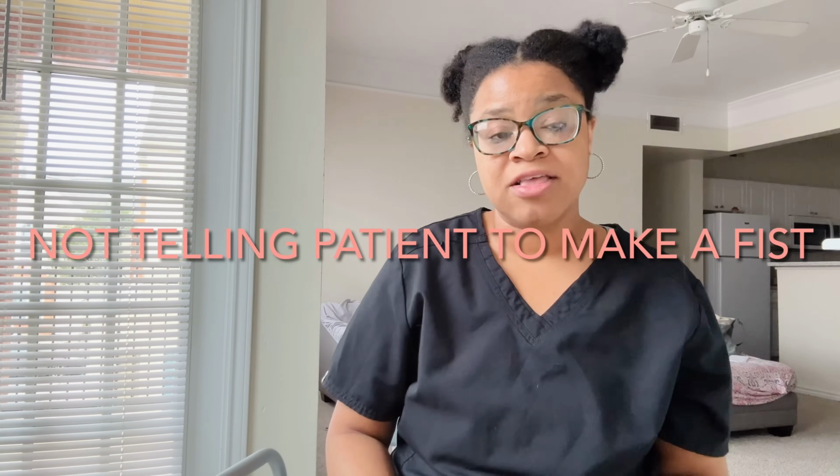Next on our list is not telling your patient to make a fist. Normally when you place the tourniquet on, you automatically tell them, if you can, please make a fist. This is just going to help the veins distend because it's restricting a little bit, which makes the veins come up. Some people who have really nice juicy veins, you'll see it as soon as you put the tourniquet on, or you may even see it before you put on the tourniquet. But for the ones that you cannot directly see, tell the patient to make a fist. And then once you have successfully got into the vein with the needle, you will tell the patient to relax their hand.